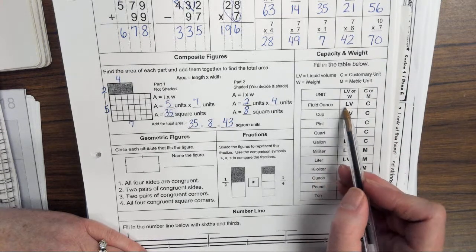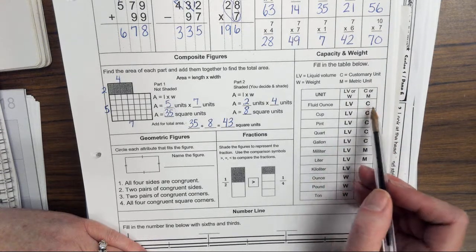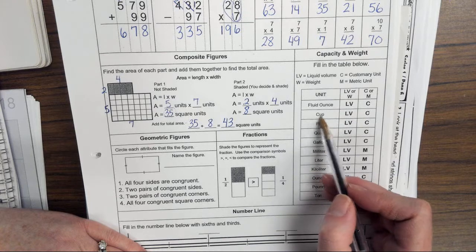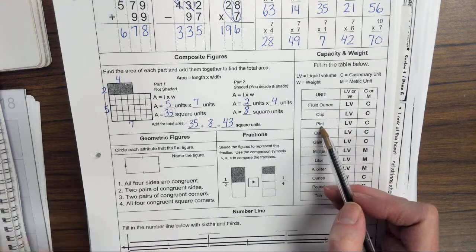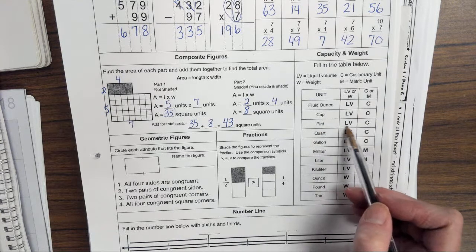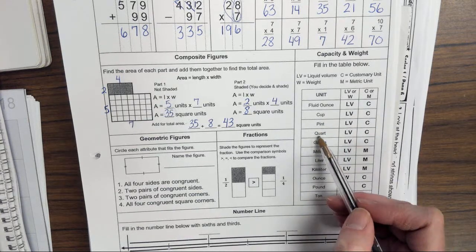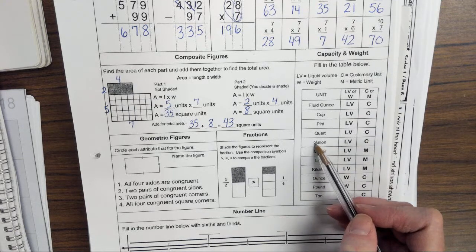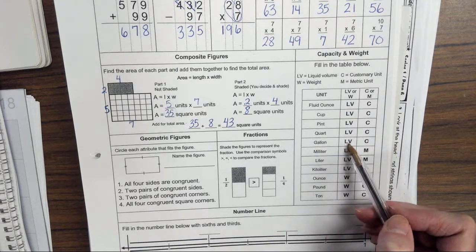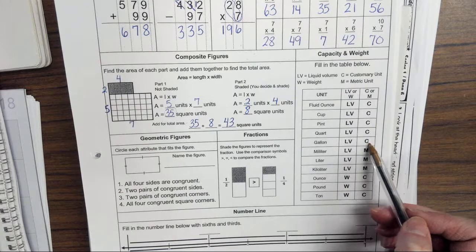So fluid ounces is a liquid volume, and that's customary. Cup is liquid volume, and that's customary. Pint is liquid volume and customary. The quart is liquid volume, and it's a customary unit. Gallon is a liquid, and it's customary.